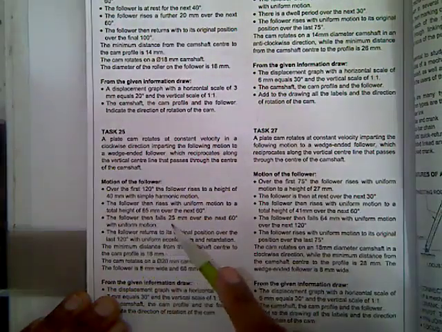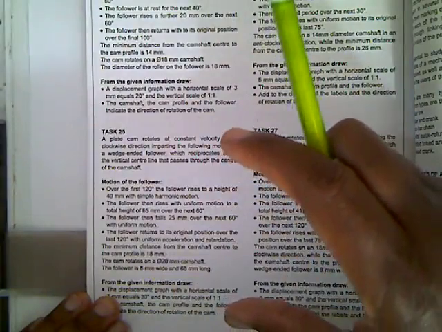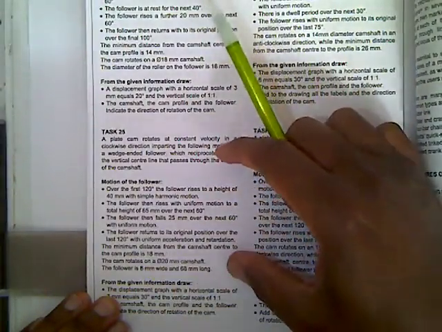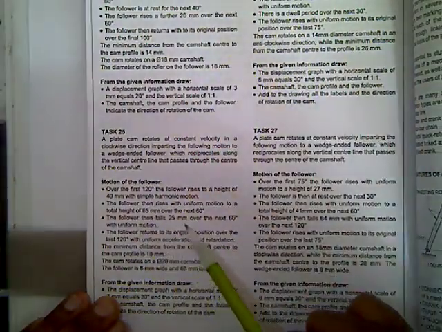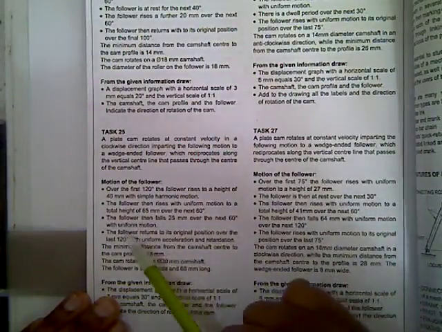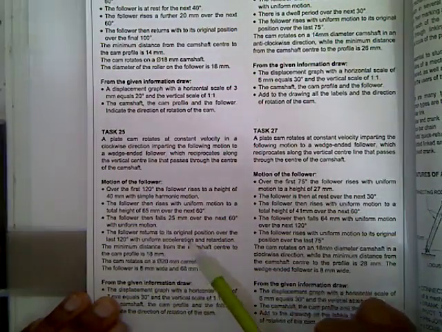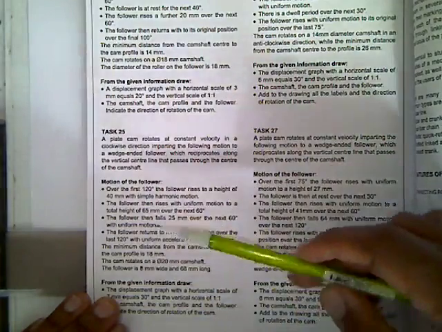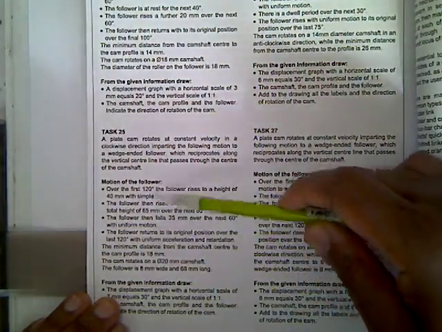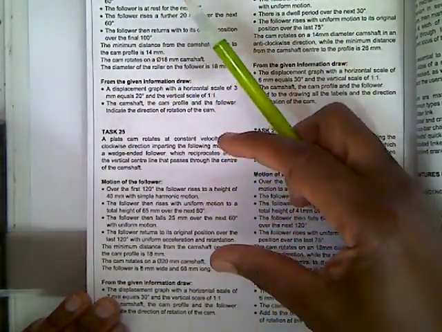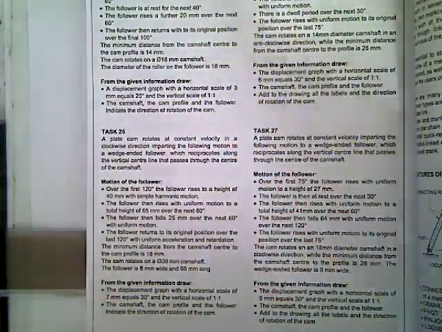The follower then falls. You'll have that height of 65, which is the total height. Then the follower falls over the next 60 degrees with uniform motion. The follower returns to its original position. So it will move a total height of 65 millimeters.